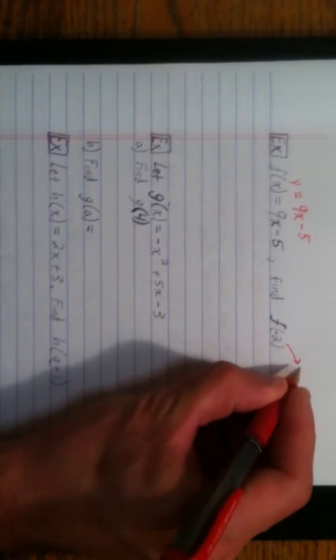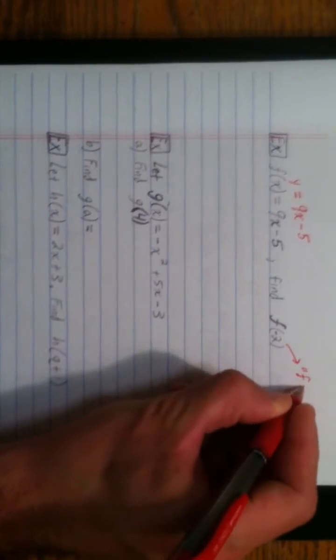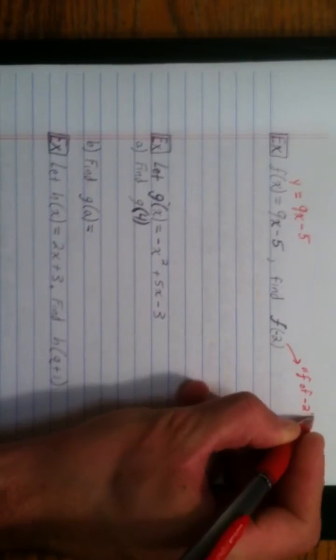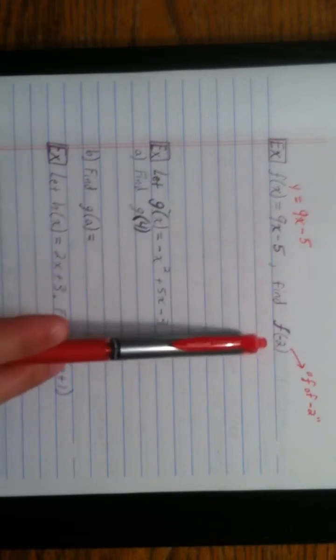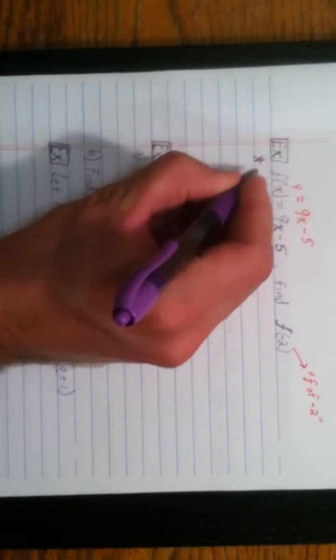Find f of negative 2. This would be read f of negative 2. So you're being asked to find, well, let's talk about what this is asking us to find. The x in this function notation was replaced with a negative 2. What it's asking you to do is find the value of the function. What is the y value when we use an x value of negative 2? So it'd probably be good to write that down.